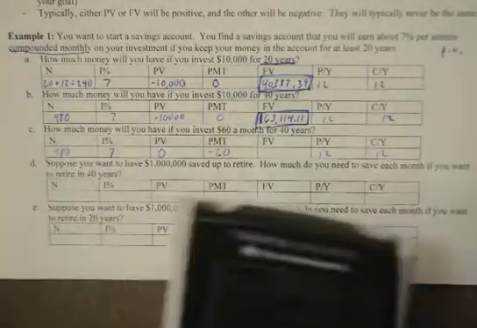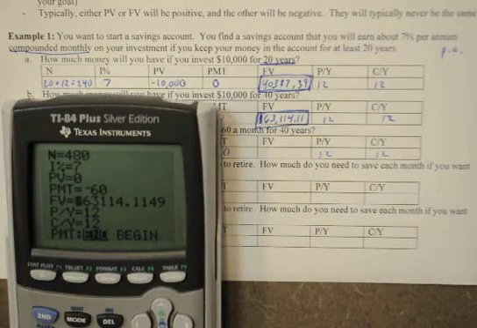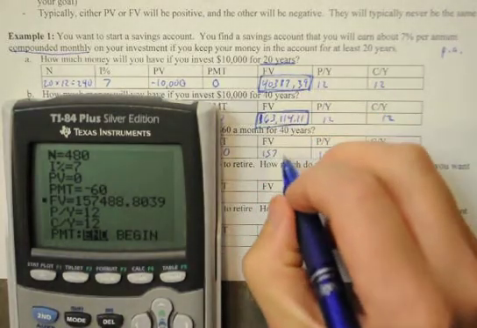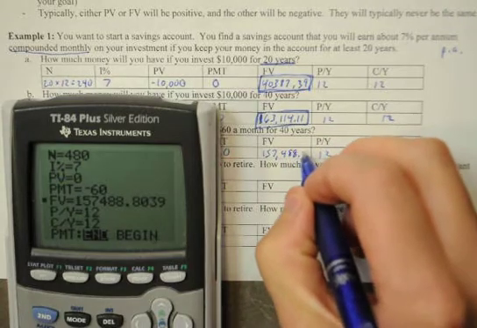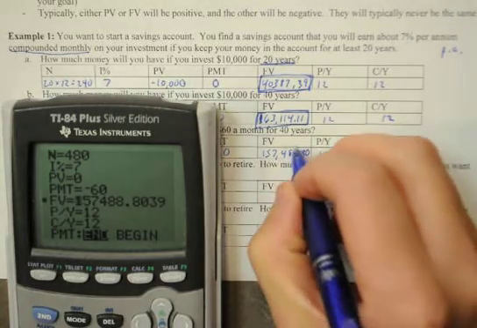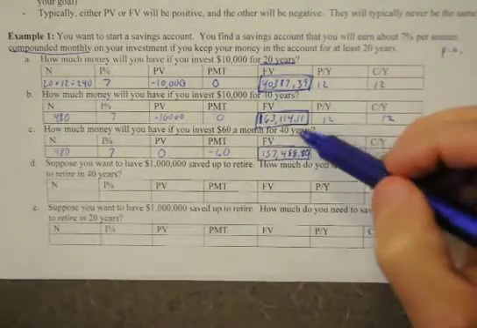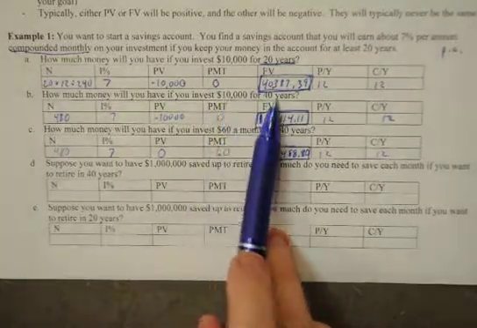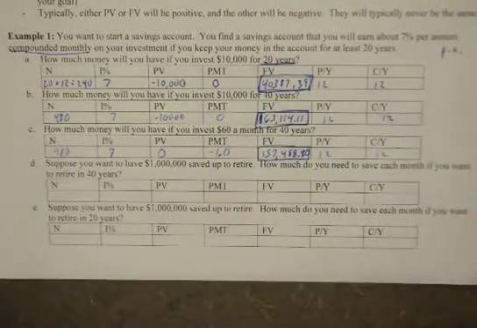Okay, so now plug this in. 7, future value, present value, that. We're going to do negative 60 for that. And we're going to solve for future value. 157,488. That's what $60 a month turns into for 40 years. It's almost the same as 10,000 for 40 years. So these are very similar as far as that much money goes.